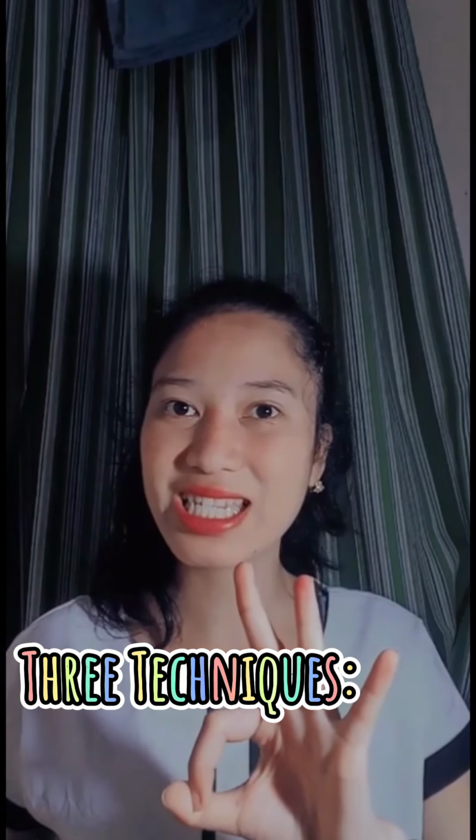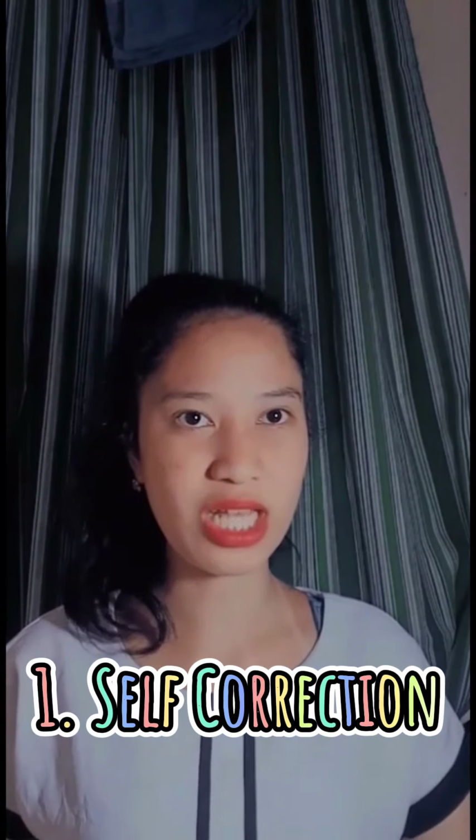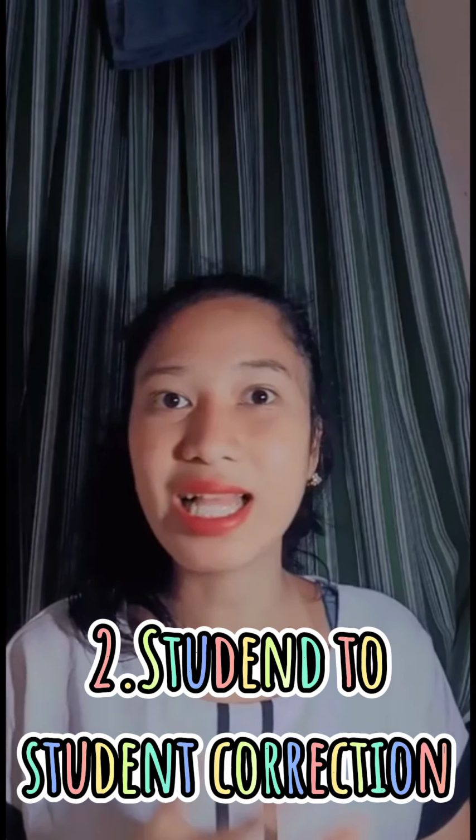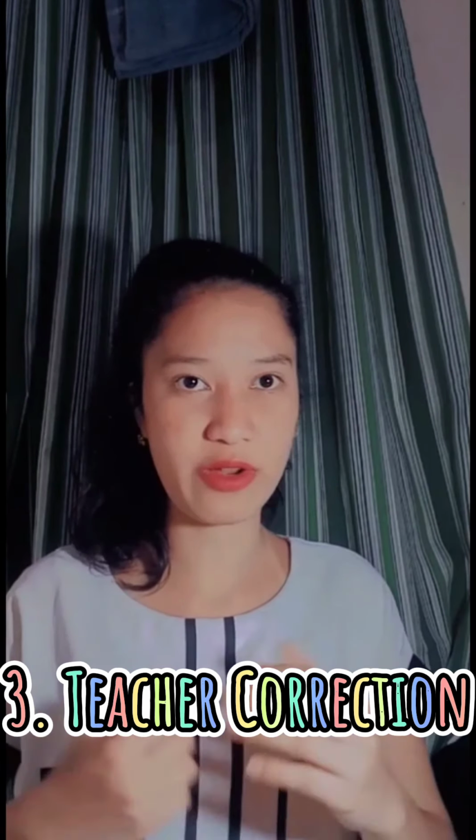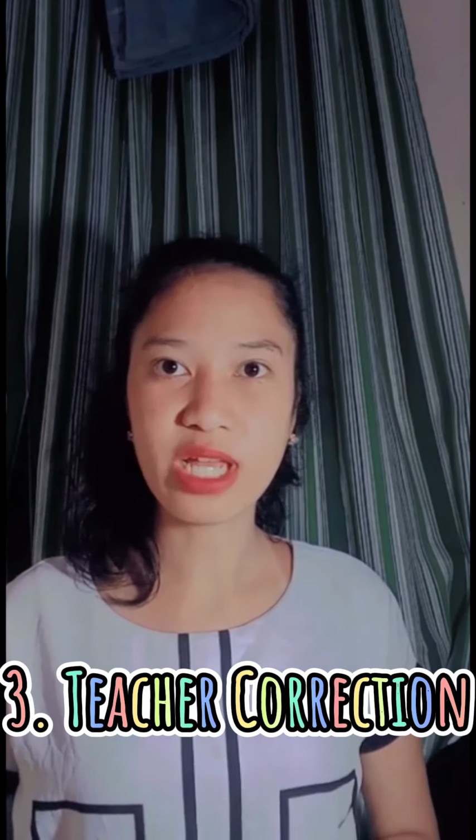It would be very good if you try to figure out how to correct them by applying the 3 techniques for correcting. First is self-correction, where you let a student realize his or her error. Second is student-to-student correction. Class interaction is also one of the best solutions in terms of correcting, for it will come out naturally for them. Their fellow students will correct each other. Lastly, if those 2 techniques are not effective, do the teacher correction, which is way better, but apply it where a student is capable.